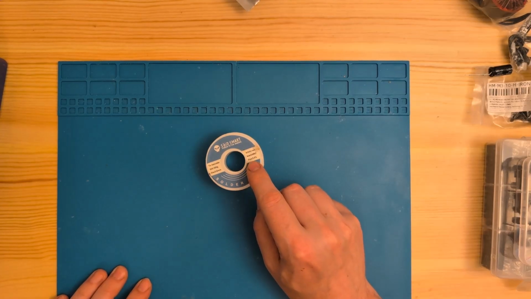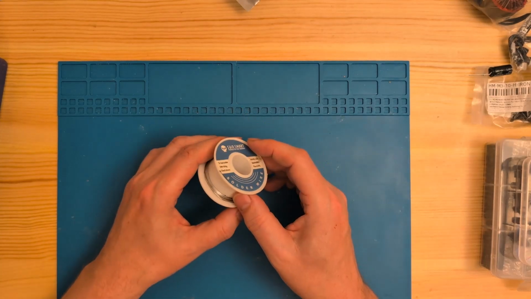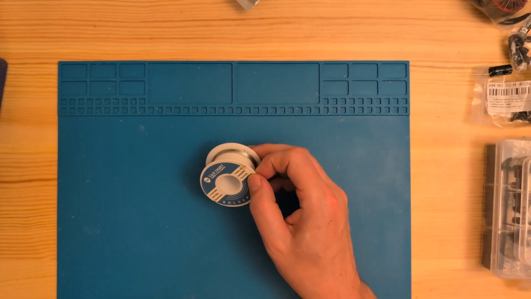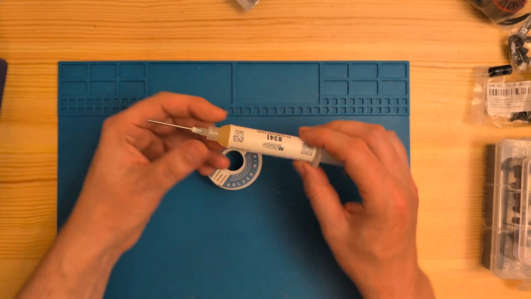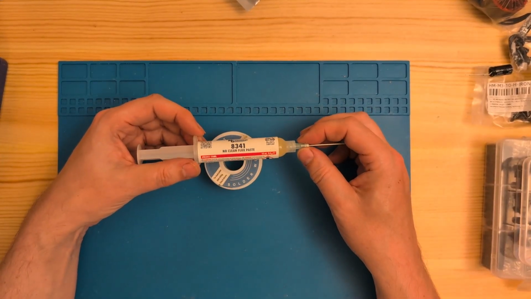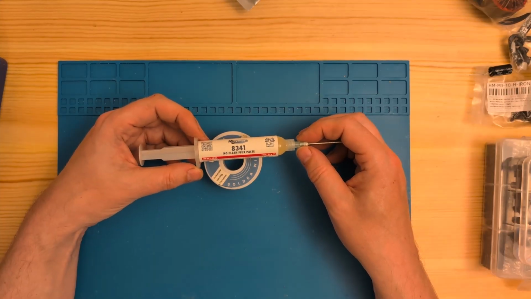But even though many companies produce solder with flux, we still need to buy flux paste, usually, to apply during the soldering process.